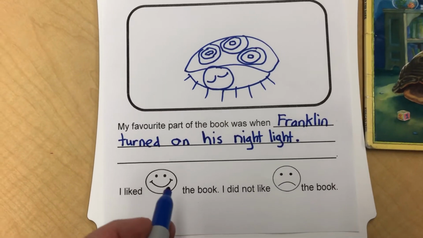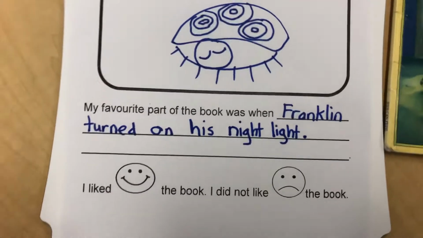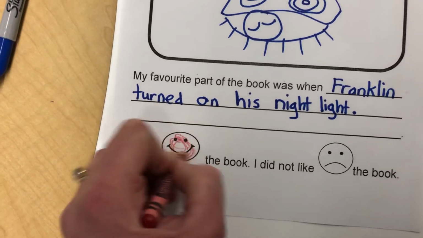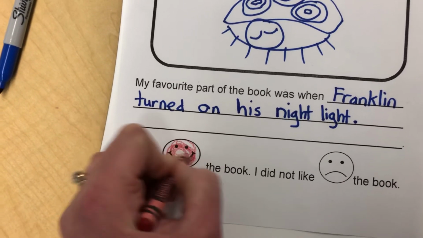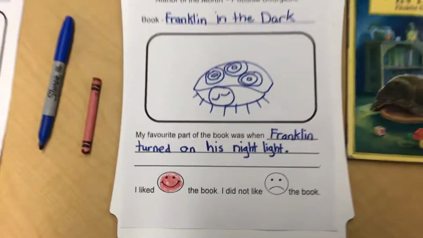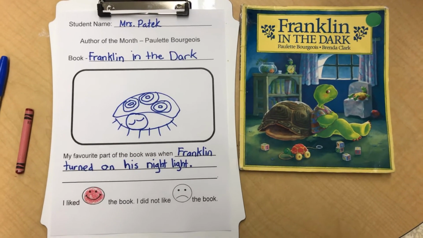Now, did I like the book or did I not like the book? Well, I liked the book. It's probably one of my favorite ones, and I'm going to use a crayon to color the happy face here. Try and do a good job. You know me, I don't do a good job, so that's why I stay in kindergarten. So there is my worksheet for the month of January.